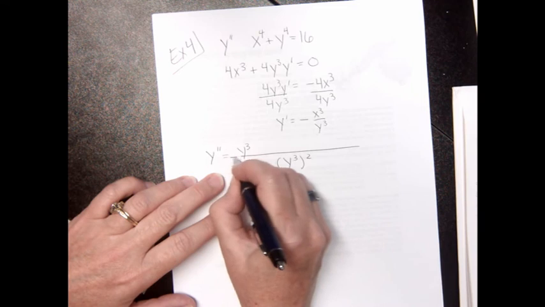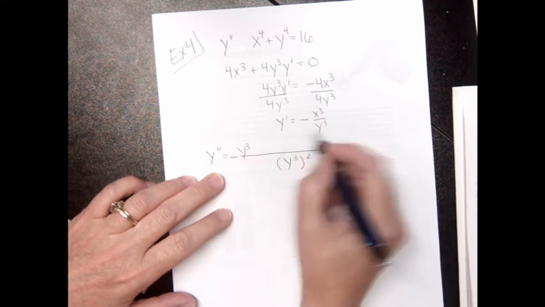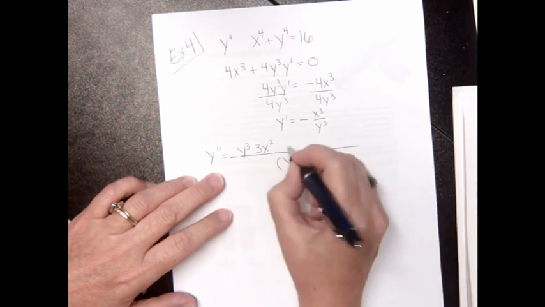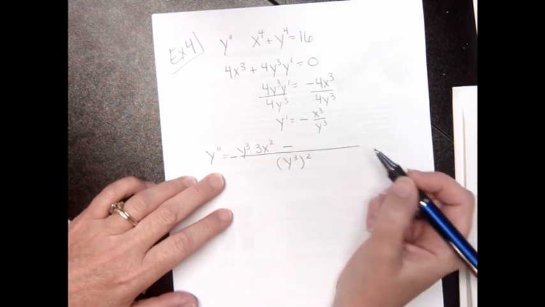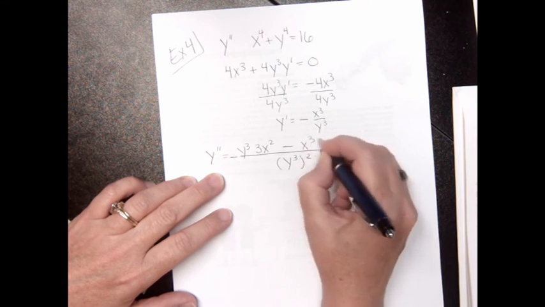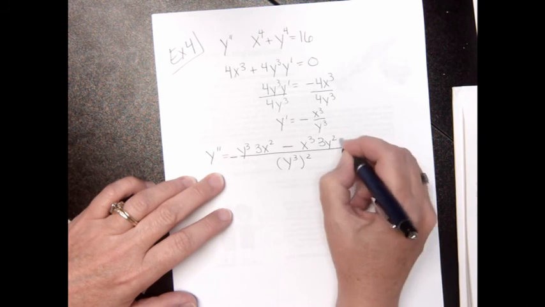Okay. All right. And now I'm going to take my 3x squared and then subtract, because it's my quotient rule, x cubed and 3y squared y prime.